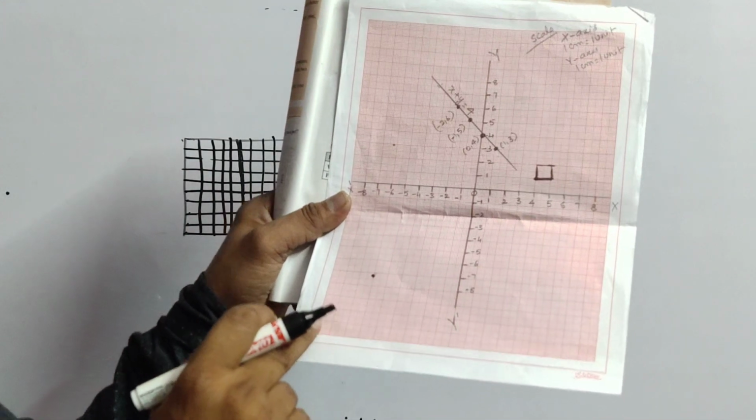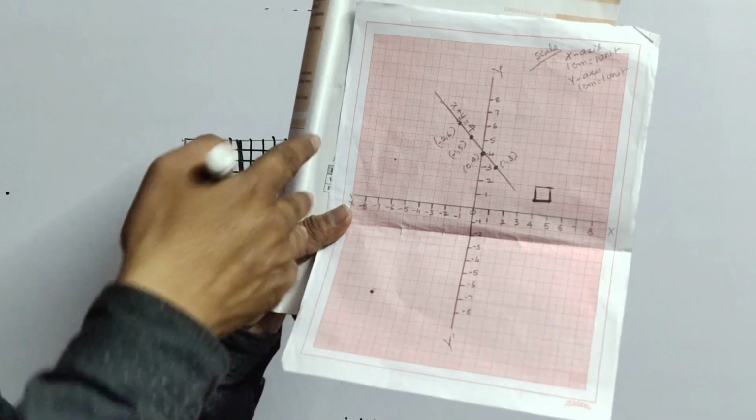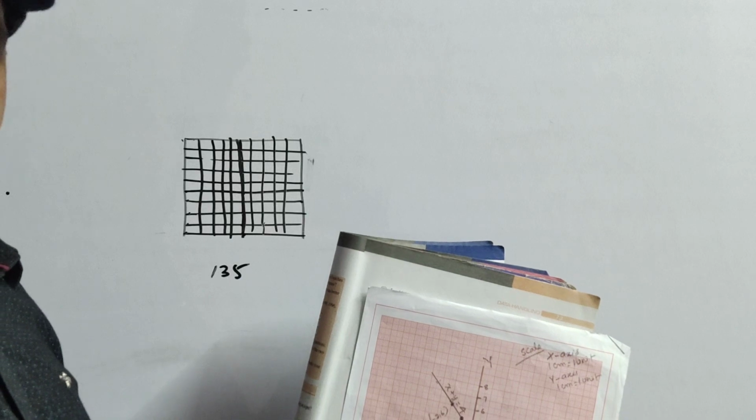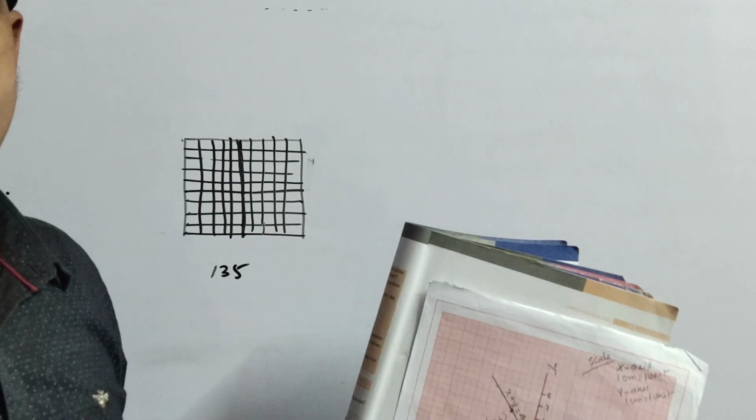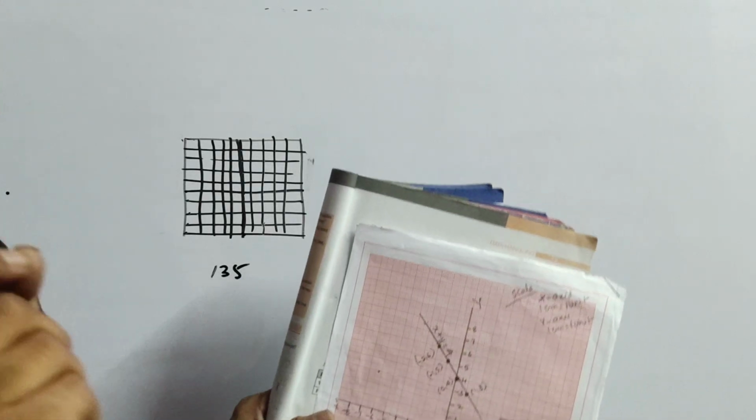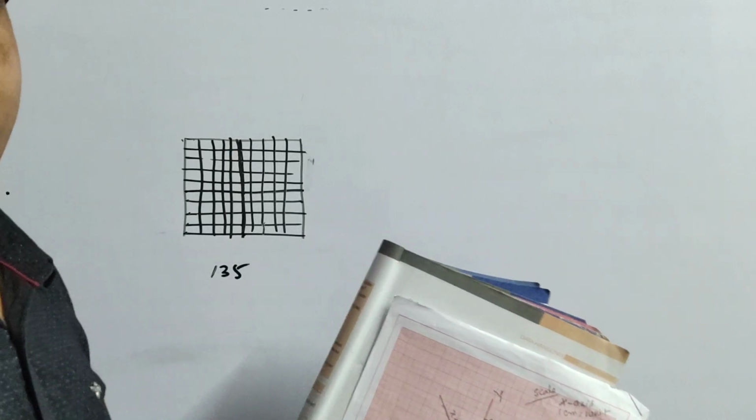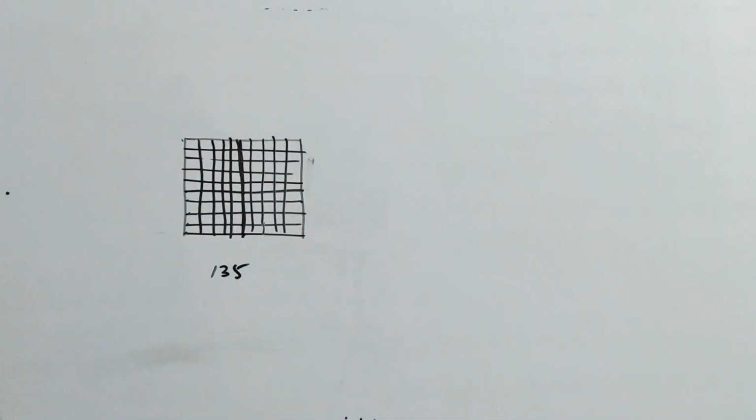But here it is given 135. If you choose each block as 1, then for 135 you would want nearly 10, 20, 50 graphs, so it is highly impossible. That's why they have given a scale. I'll tell you now how you have to choose a scale. See here.